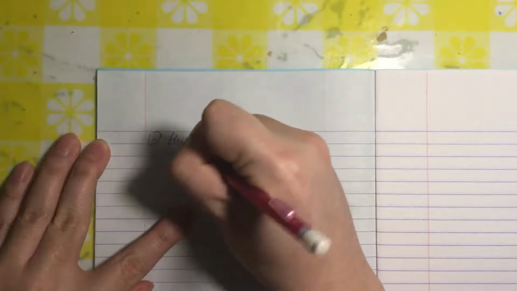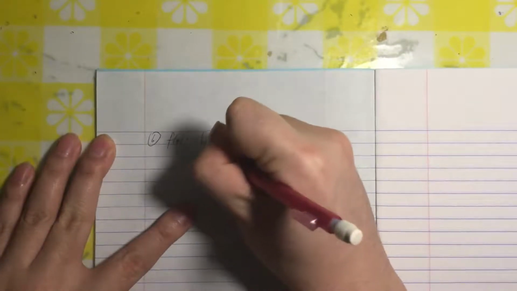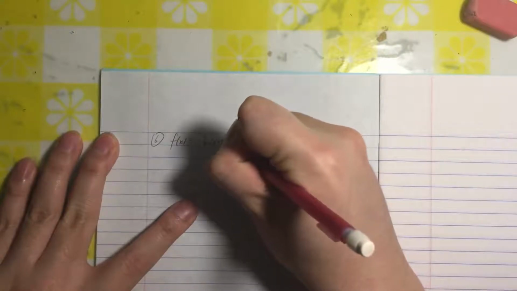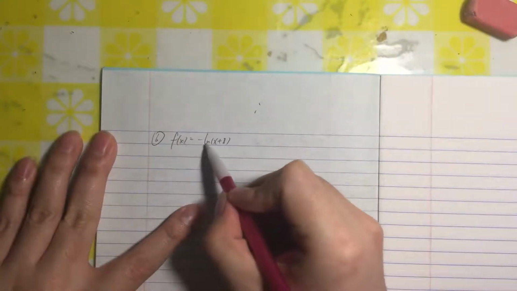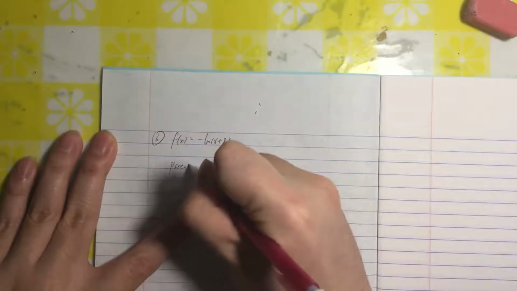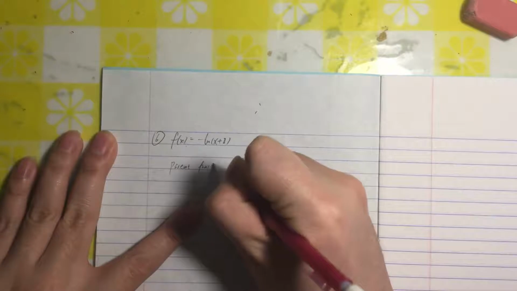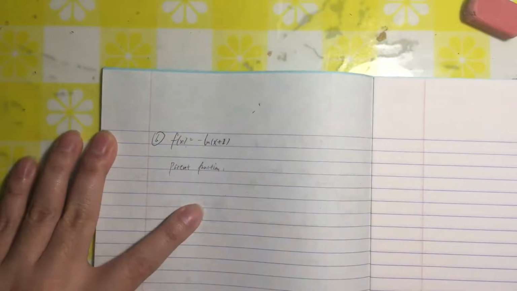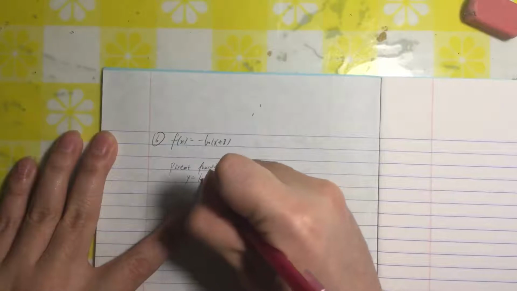Next example. Graph the function f of x equal to negative ln of x plus 3. In order to graph this function, let's first of all choose the parent function. For the parent function, we can drop the number 3 here and drop the negative sign in front. We get ln of x. So the parent function is y equal to ln of x.